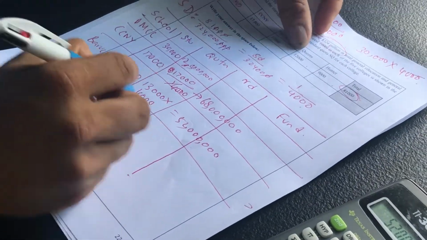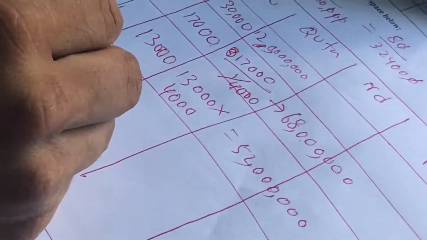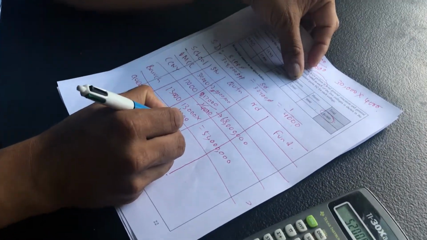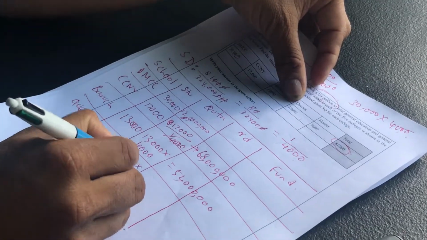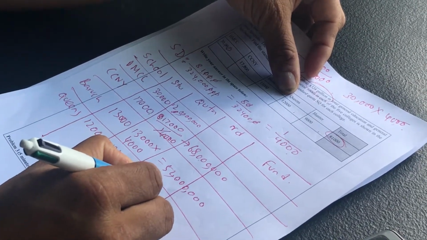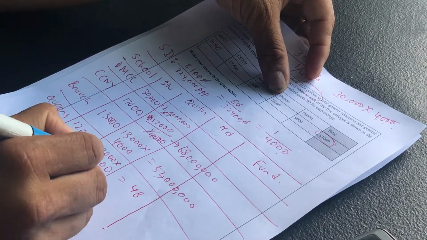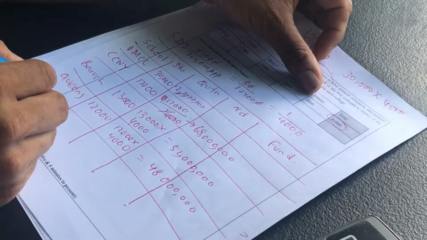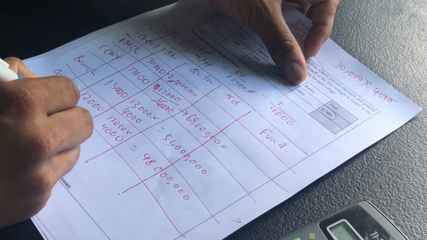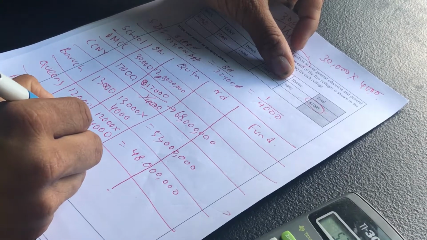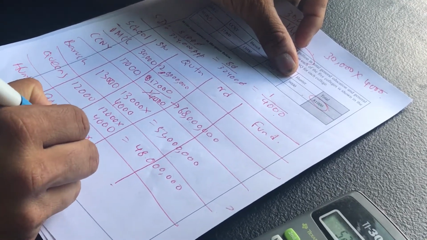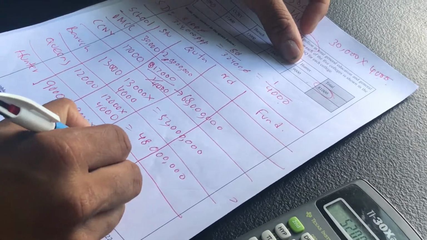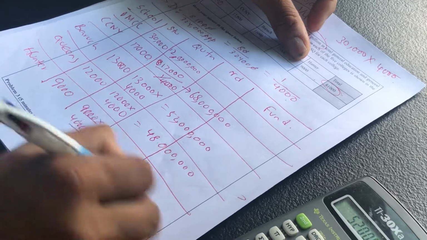And then what? Queens College, 12,000. So 12,000 times 4,000 is 48 million. And then what is Hunter? 9,000. So 9,000 times 4,000 is 36 million.